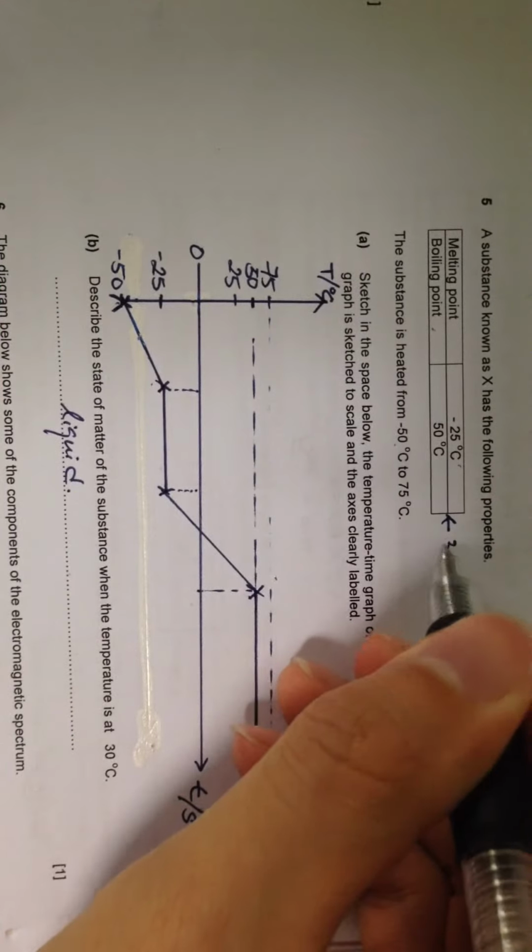Okay, describe the state of matter at 30. Since 30 degrees C is in between the melting point and the boiling point, you would know that 30 degrees C will give you liquid.